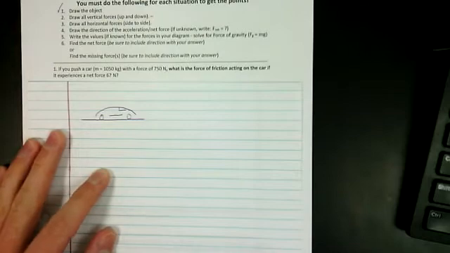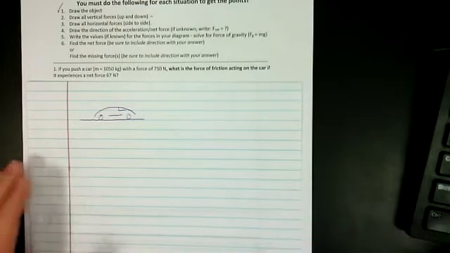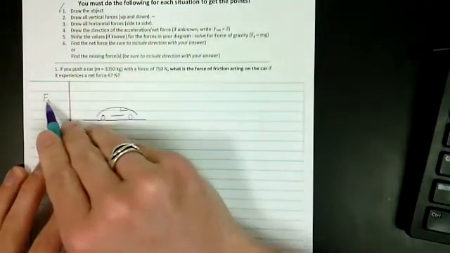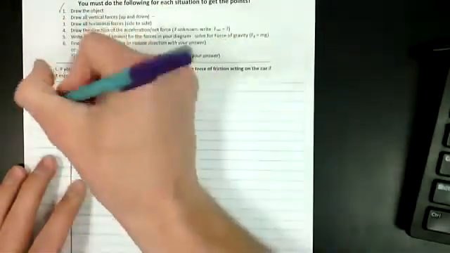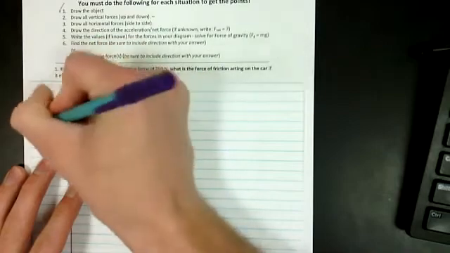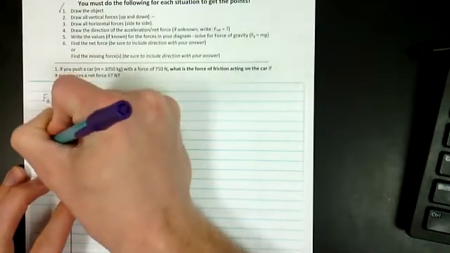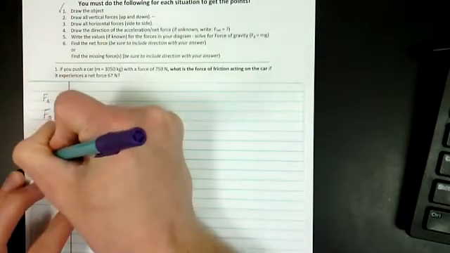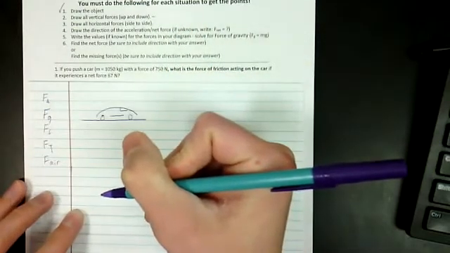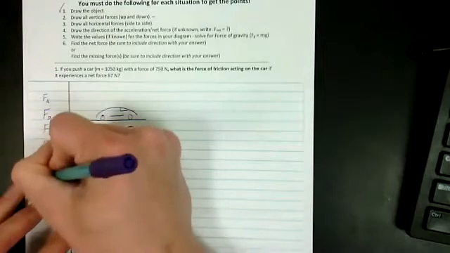All right, step 2, draw all the vertical forces, up and down. So what are the forces that we're dealing with? Well, these are the ones we talked about in the notes last time. So applied force. I'm just going to write A for right now since I don't know what the object is. So applied force, force of gravity, friction, tension, air resistance. What one am I missing? Gravity, tension, friction, applied, air resistance, and normal force. There we go.